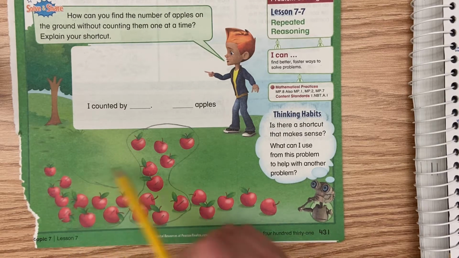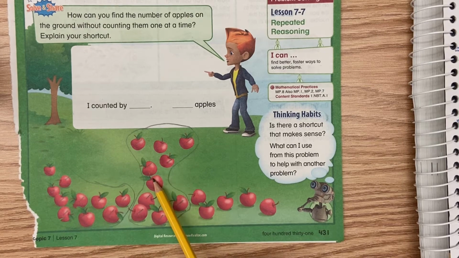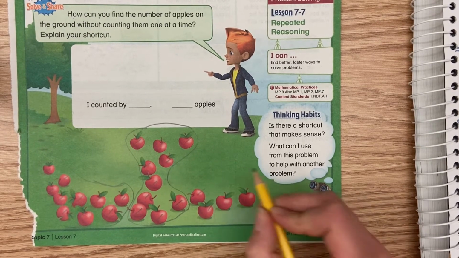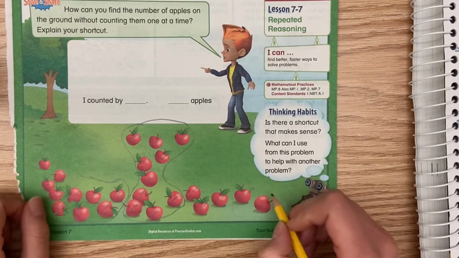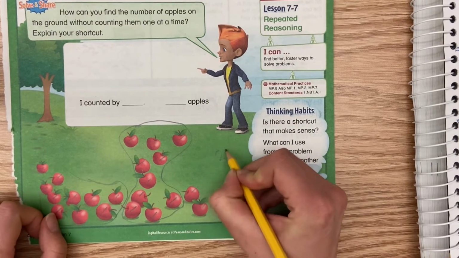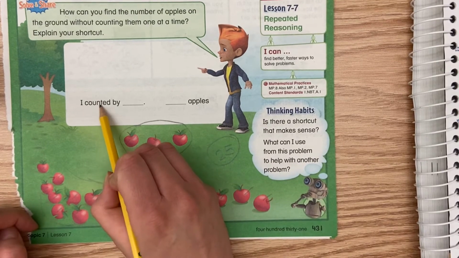Let's count the groups first. Ready? 10, 20, 21, 22, 23, 24, and 25. So there are 25 apples in all. Now here it says I counted by what?